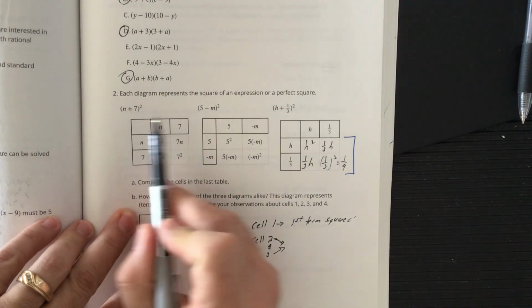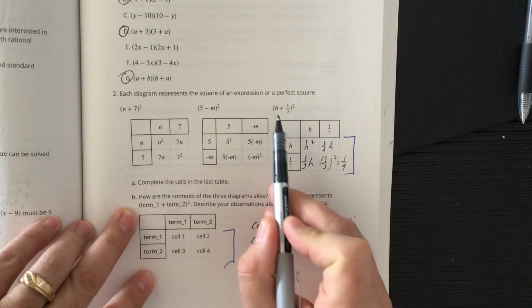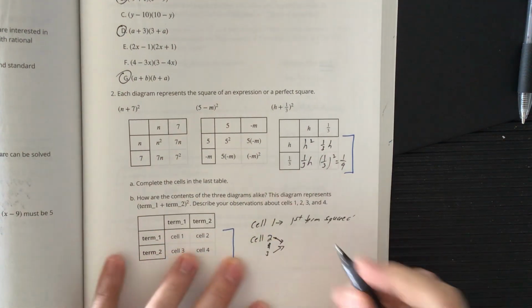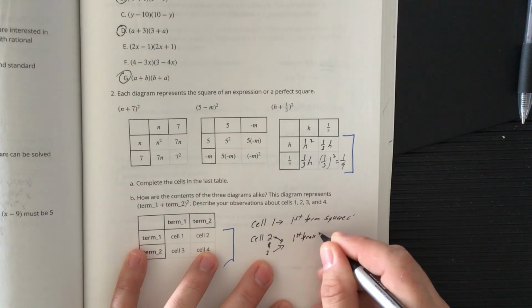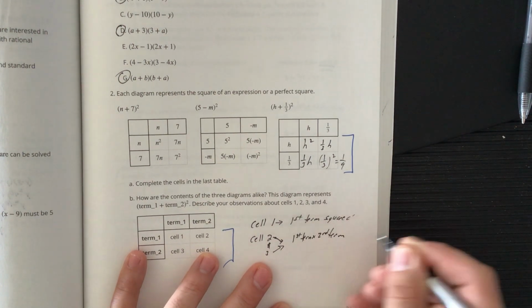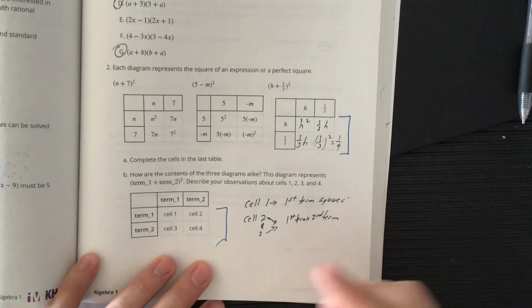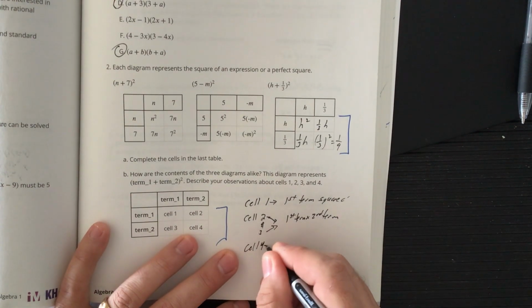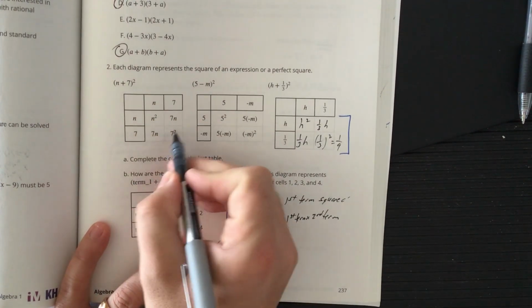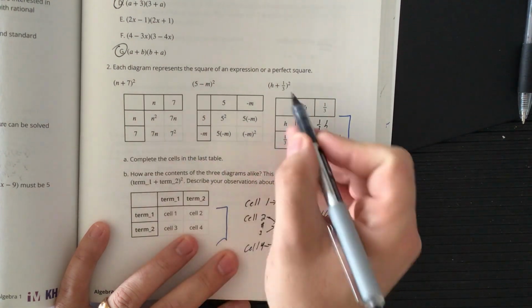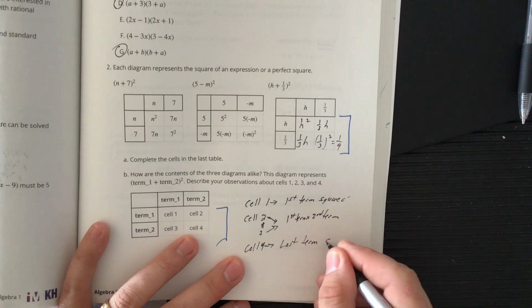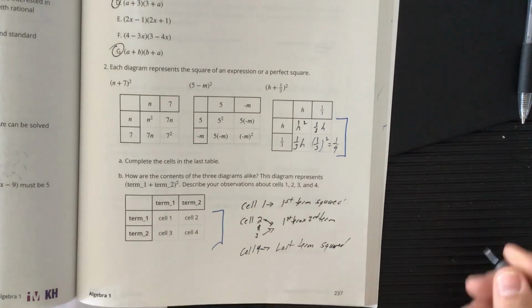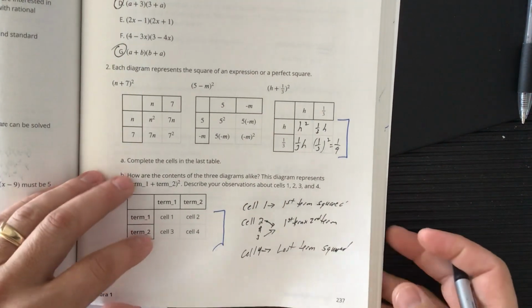N times 7, 5 times negative m, h times 1/3. So first term times second term. And cell 4 is always the last term squared. 7 squared, negative m squared, 1/3 squared. Okay, just looking for the patterns of those.